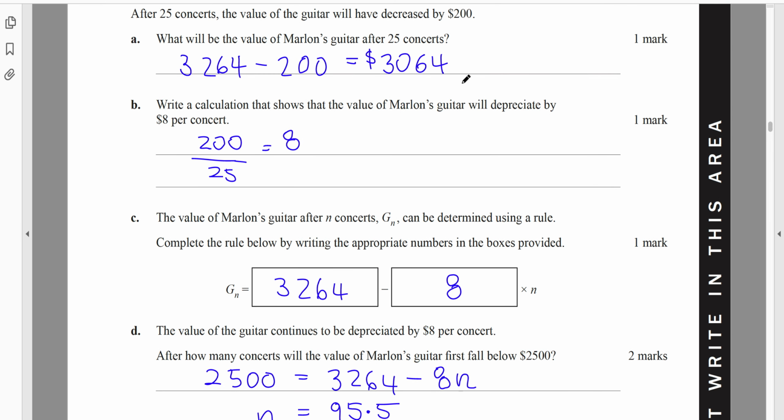The next one, though, is asking for a calculation to show how we can get this $8 per concert. So what we can do here is look at how much it has lost, so how much is the depreciation, how much is D, and we can look at how many concerts, and we do that division so we can get a per concert depreciation. And of course when we do that we can be satisfied that our answer is correct because we got 8 as we anticipated. We were given that part already. So 200 divided by 25 is what you needed for that mark.